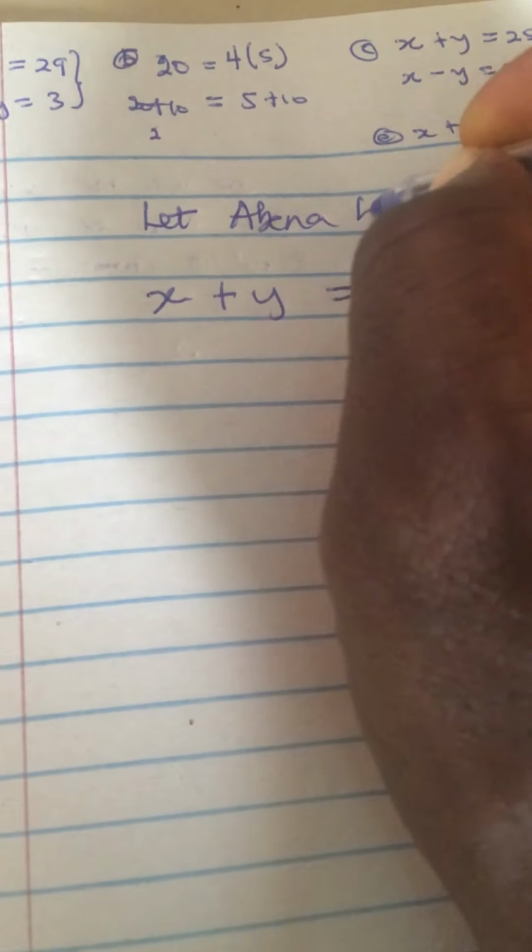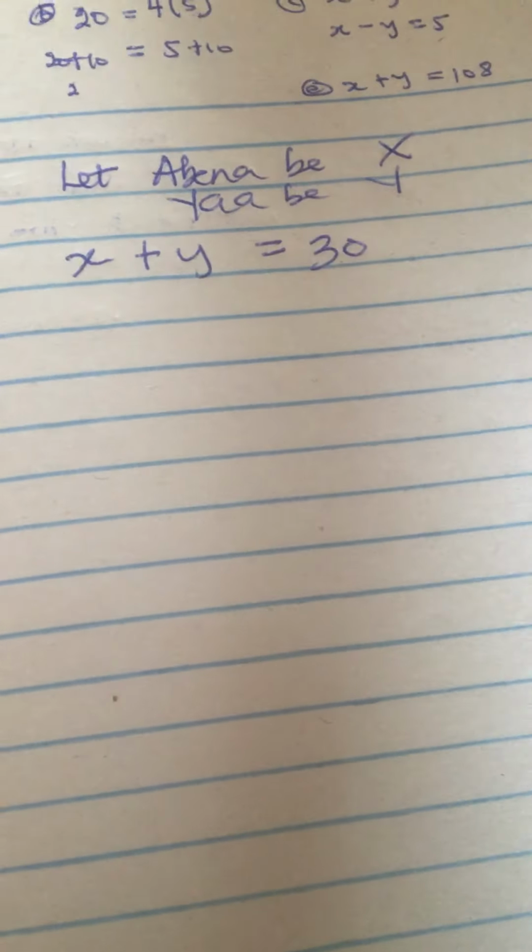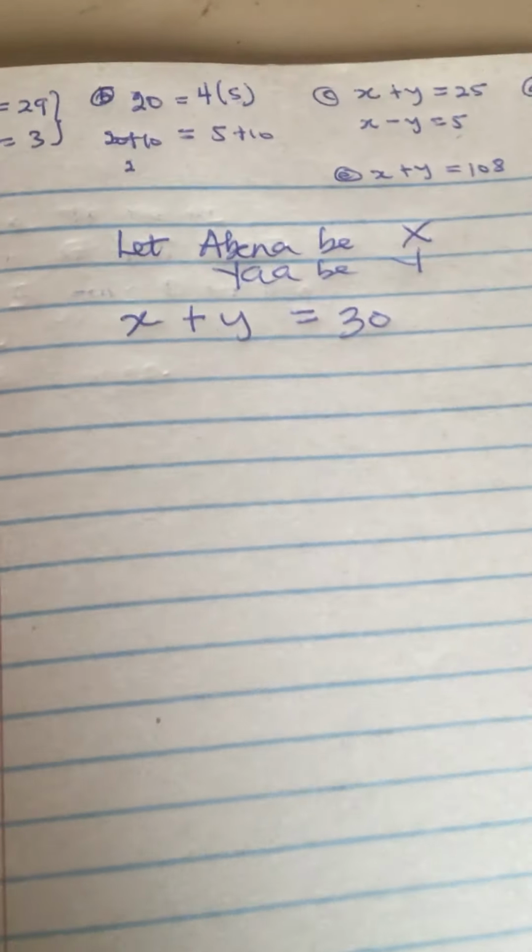If you are doing an age word problem, and they say the sum of ages of so-and-so and so-and-so, it means you are adding. So the sum of ages of Ya and Abina is 30. We don't know their ages. The question didn't tell us their ages, so we say x plus y equal to 30. So you tell the examiner who is x and who is y, and you say, okay, let Abina be x, and let Ya be y. So x plus y equal to 30.